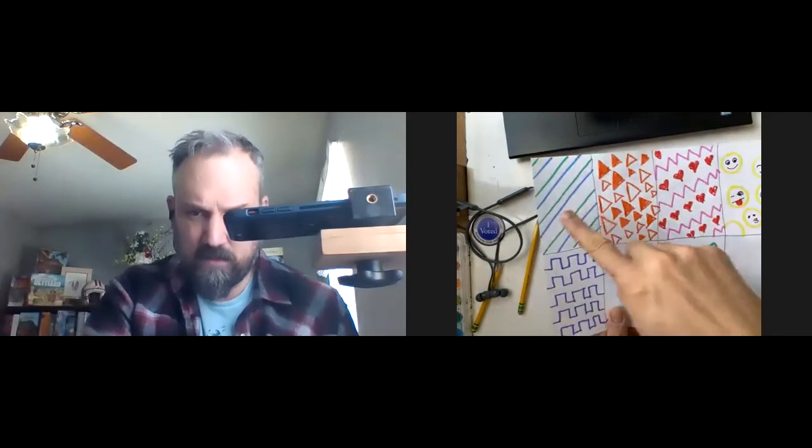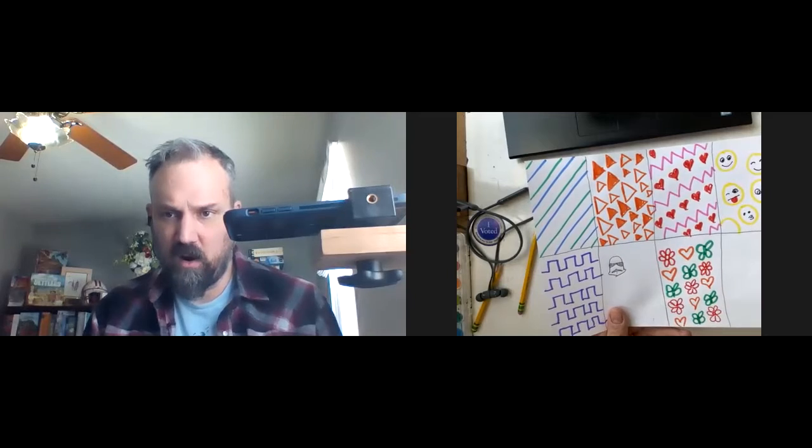We have line. Everybody say line. We also have shape. Everybody say shape. And then, of course, we have color. Go ahead and say it. Now, if you take line or shape or color and put them together, you can make interesting things. Now, if you take those things and you repeat them over and over and over again, you will get a pattern, okay?